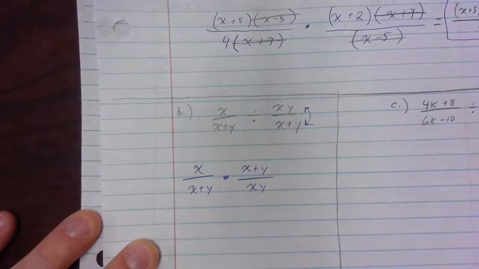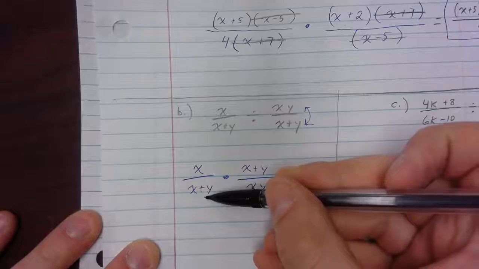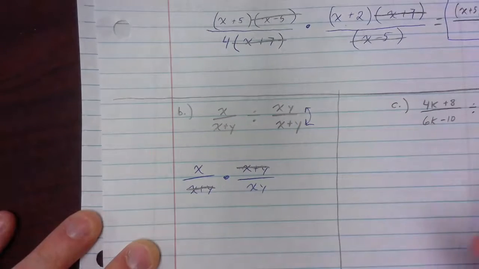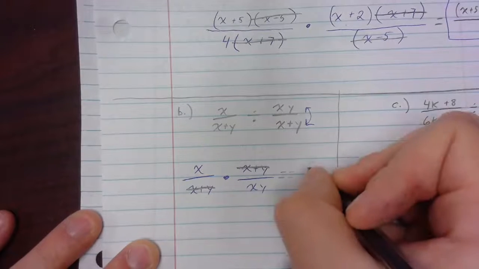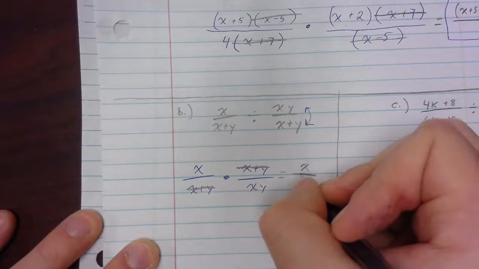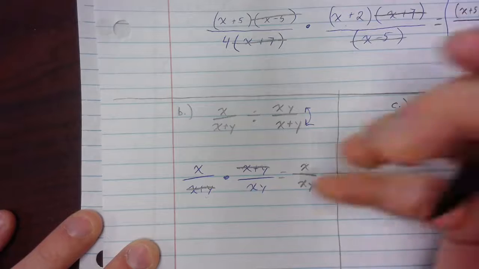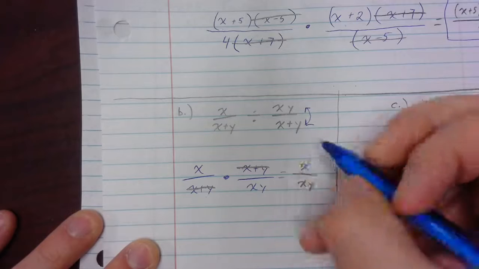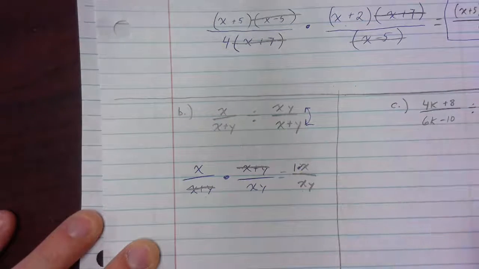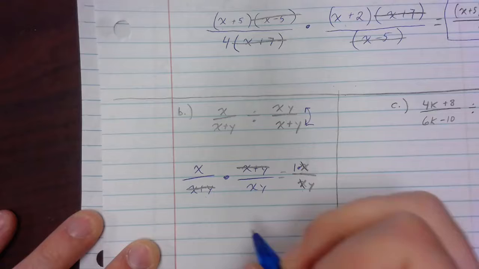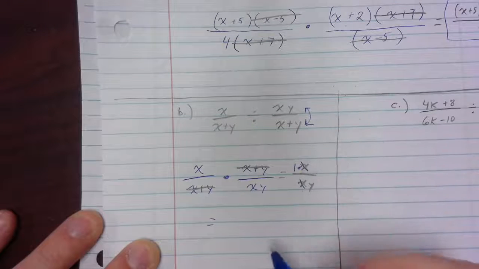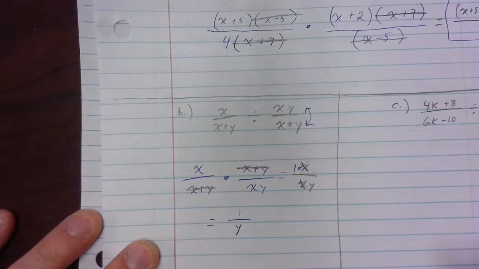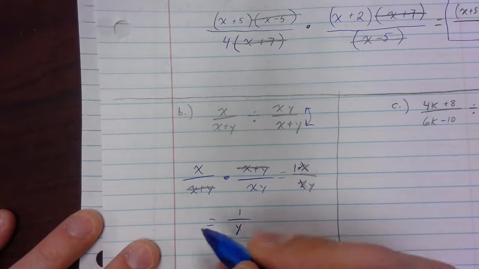As you see, we've got x plus y upstairs, x plus y downstairs. Cancel them. Those are gone. And we just write our answer out as x over xy. Now, the x's will cancel, and there is always that imaginary 1 in front. So if we cancel x's here, even though it's kind of a complex problem, this reduces down to 1 over y. And that's it. 1 over y.